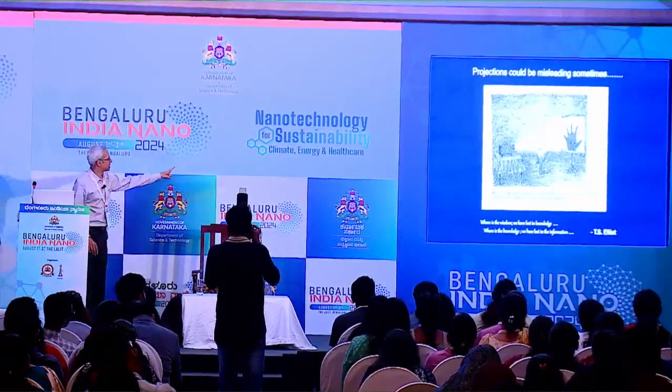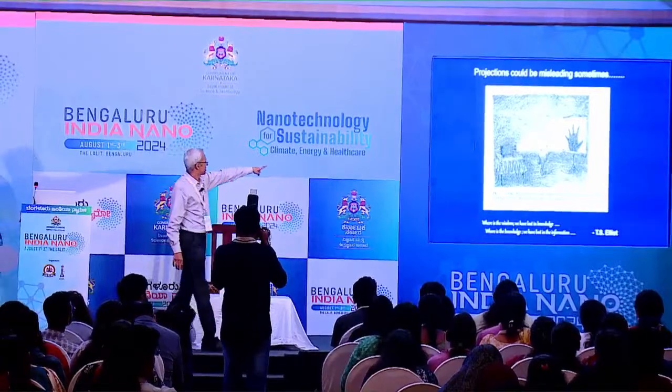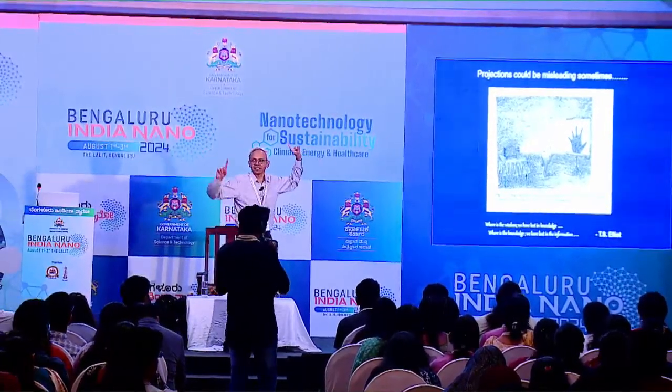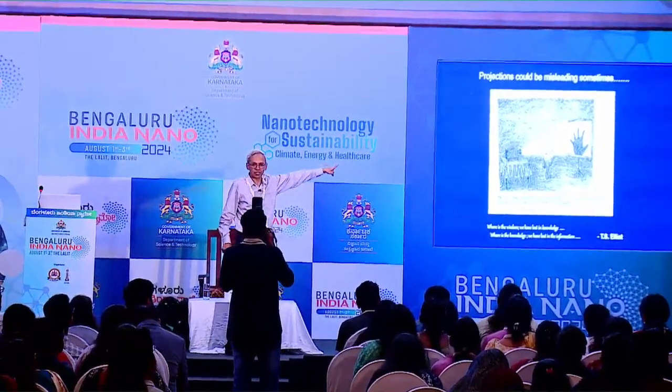But again, the point, as you can see, is that these are projection images. This is a tortoise or a rabbit that's standing on its head, and it looks like a hand in projection.